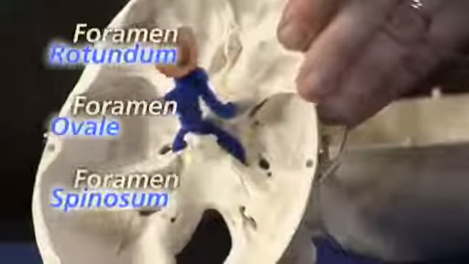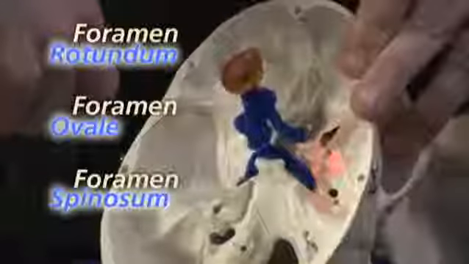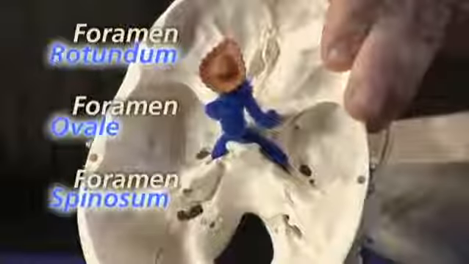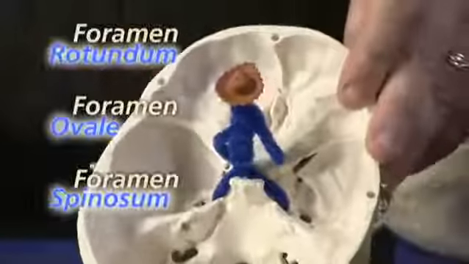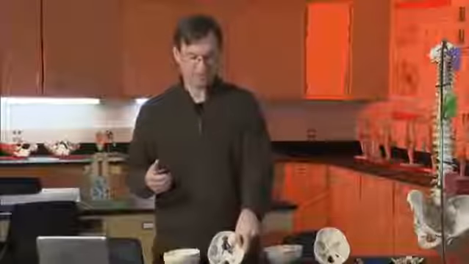Now it's actually symmetrical on the other side. So if I go to the other side, I'm going to see the same pattern, R-O-S, rotundum, ovale, spinosum. So with this little visualization technique, we've learned 5 different sphenoidal foramina, or holes in the sphenoid bone. And that helps us learn those. So instead of just seeing a whole bunch of arbitrary holes, we have them organized in a systematic way.